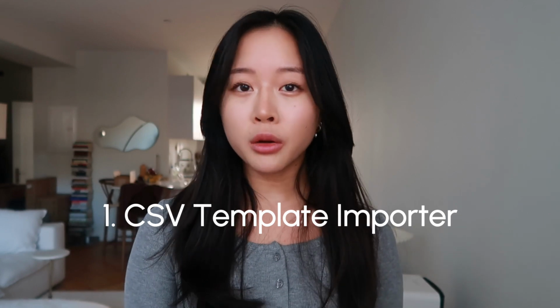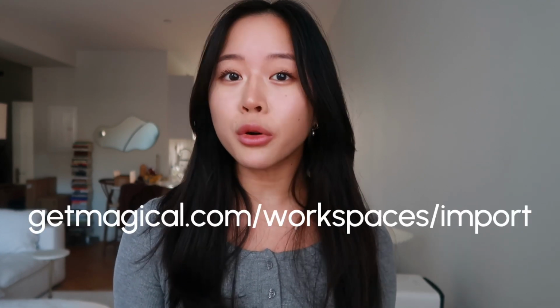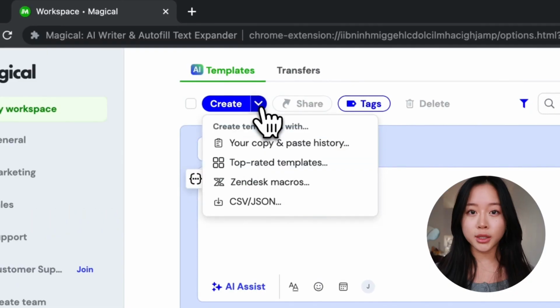If you are with another text expander app and you've considered switching over, you're just kind of married to this other text replacement app because all of your hundreds or thousands of shortcuts are in there. So now what you can actually do is just install Magical and then go to getmagical.com/import, and you can import all of your existing templates if you have them in a CSV or JSON file.